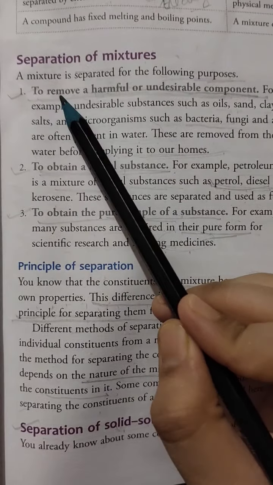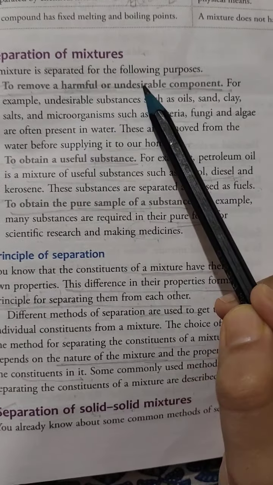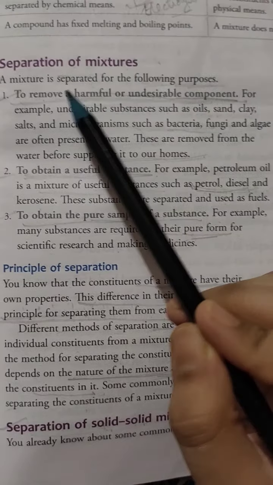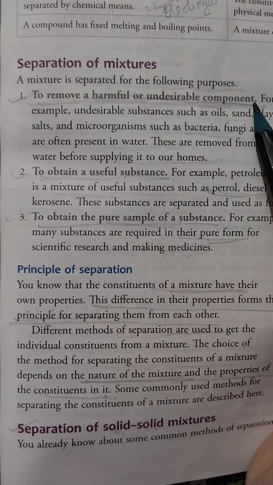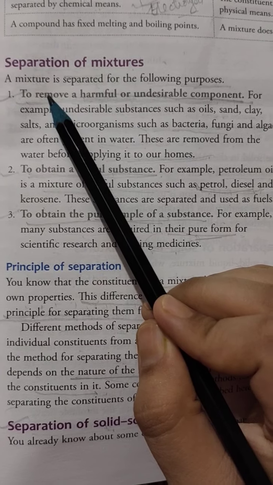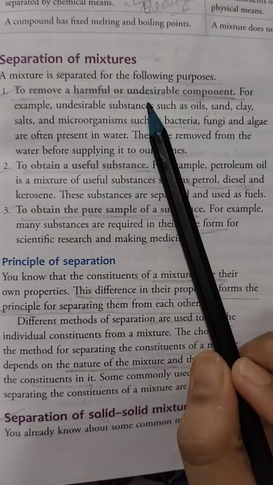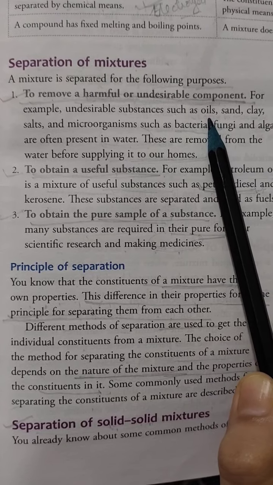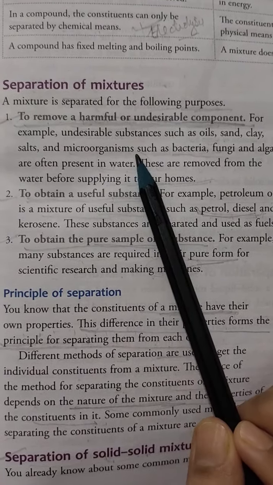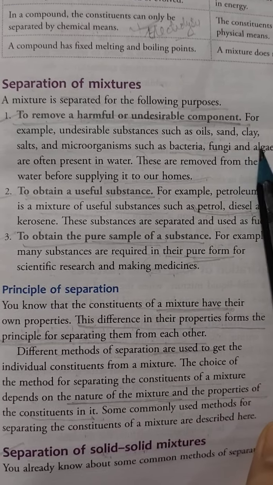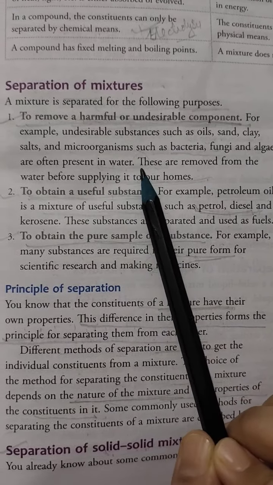First one is to remove a harmful or undesirable component. There are several harmful and undesirable components present in the mixture which need to be removed. For example, undesirable substances such as oils, sand, clay, salt and microorganisms such as bacteria, fungi and algae are often present in the water.